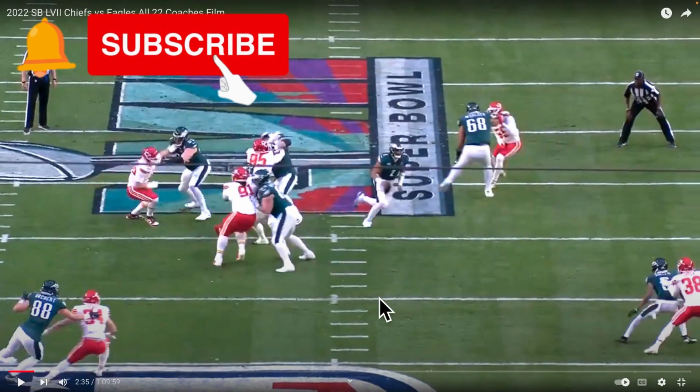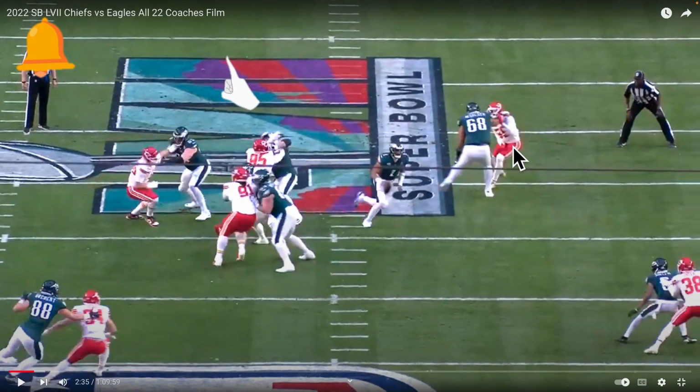Okay. He runs himself out of the play. He runs himself out of the play, right? So he can't do anything. 91 ran himself out of the lane, his lane. There's nobody on top of this guy. He's way over here.